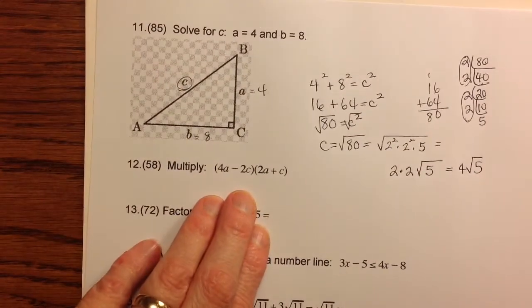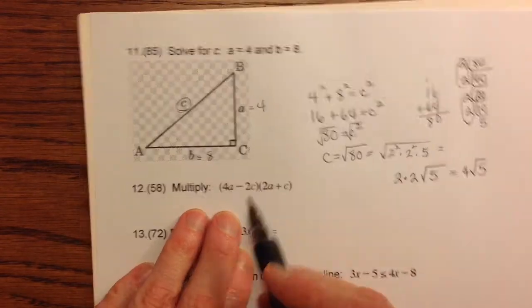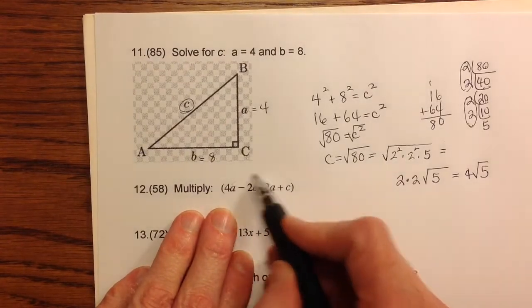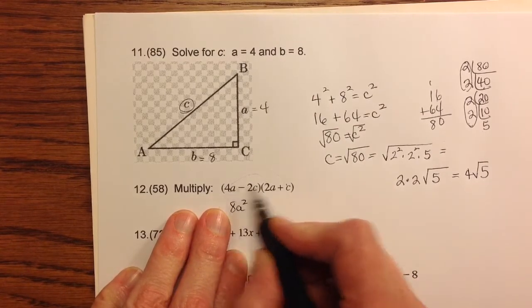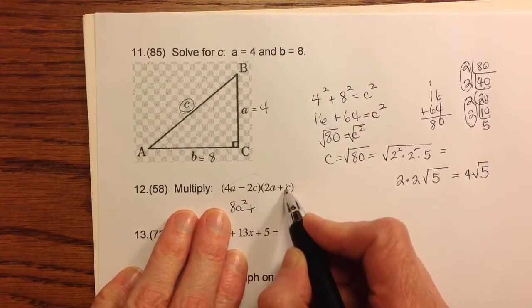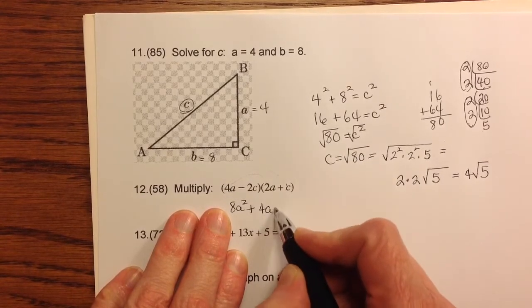Number 12, we're going to distribute just like we did in number 10. It's already written out for us. Let's take the 4a and distribute it across. So I have 4a times 2a is 8a squared. And then plus 4a times c will be 4ac.